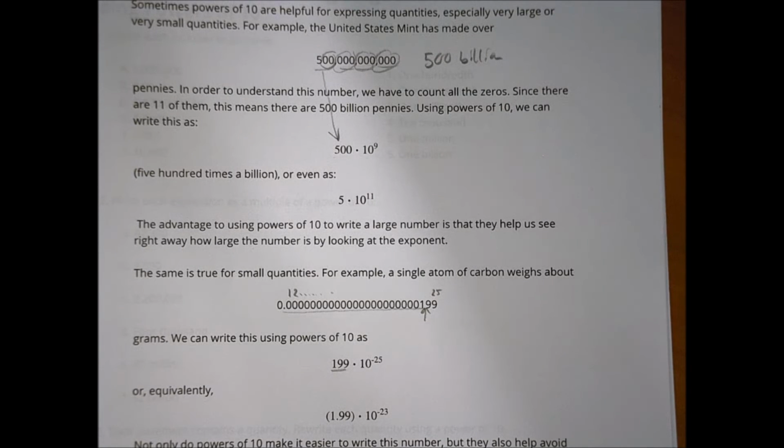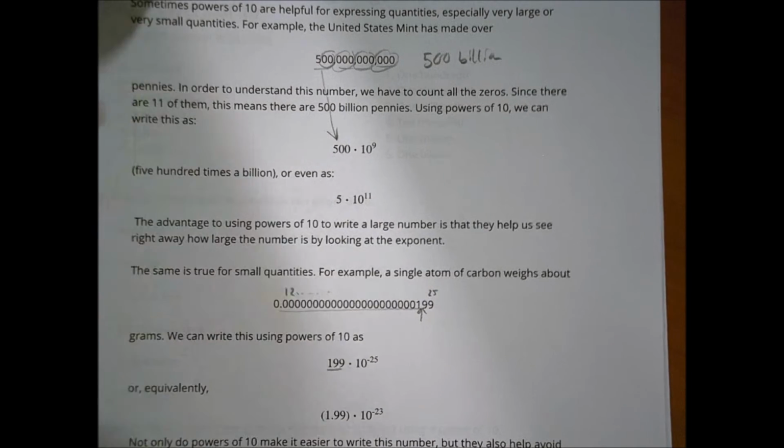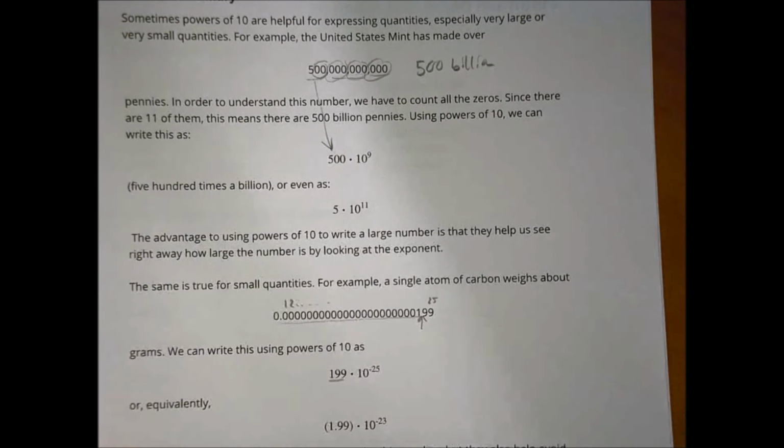So not only do powers of 10 make it easier to write this number, but they also help avoid errors, since it'd be very easy to write an extra 0 or leave one out when writing out the decimal, because there are so many to keep track of. So that's why the advantage of writing with exponents comes in. So go ahead and do your homework, and then let's correct it together.